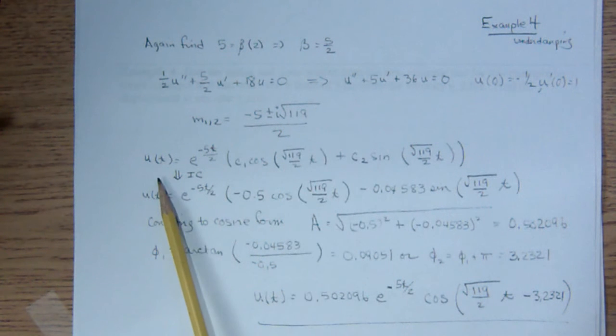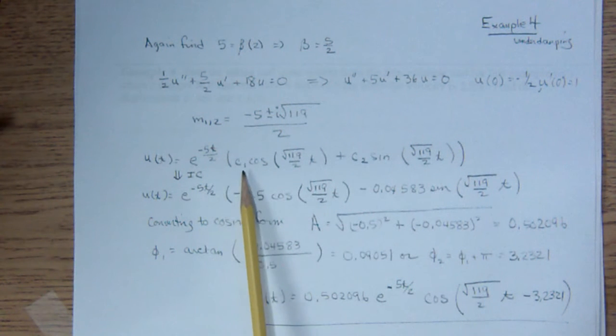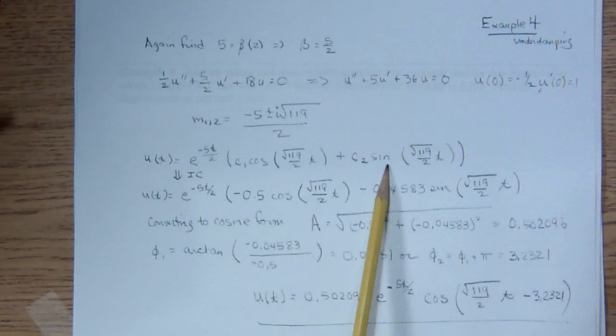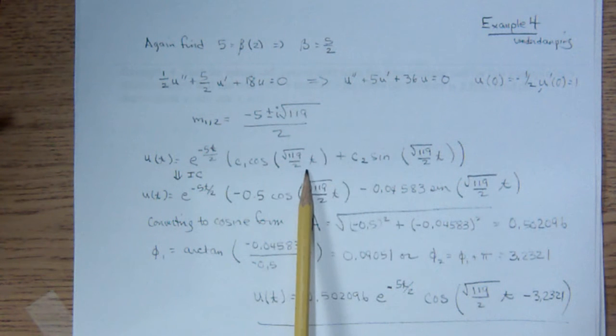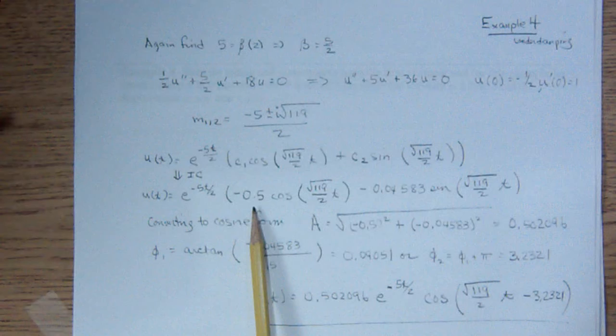So our solution is going to be e to the minus 5 over 2 t times a linear combination of cosines and sines, having this as an argument. I figure out what those coefficients are, and I get these.